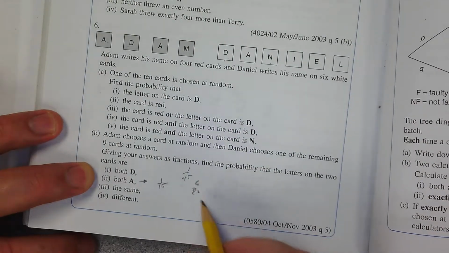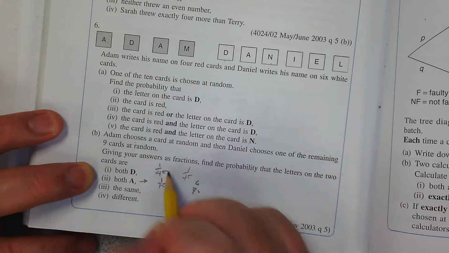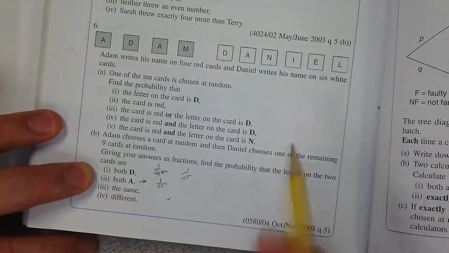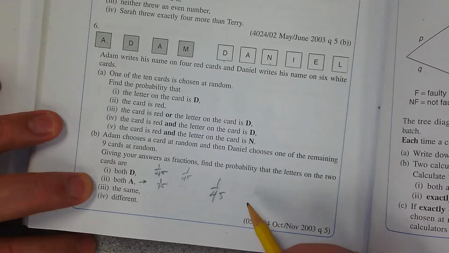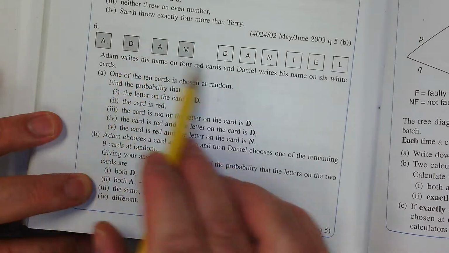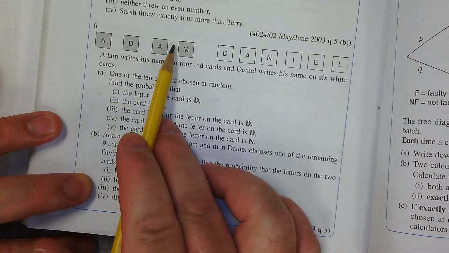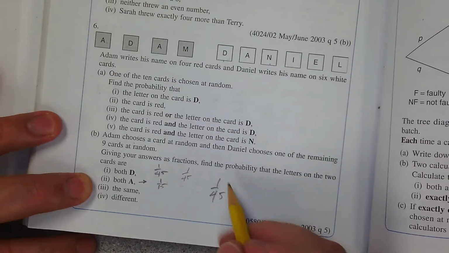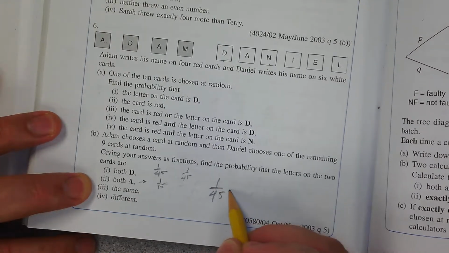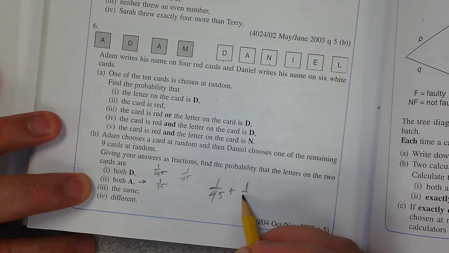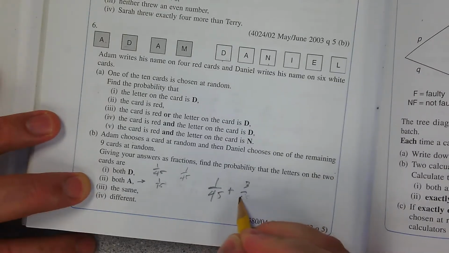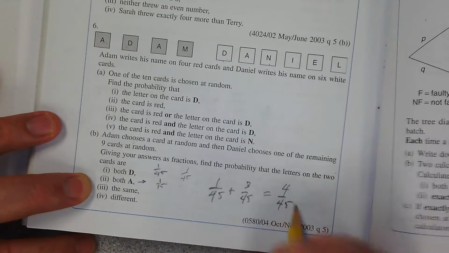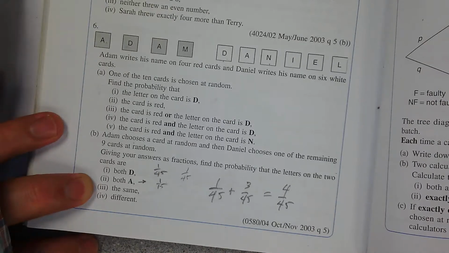So I'm going to go ahead and reduce this. This was 1 out of 45, and the other one's 1 out of 15. So 1 out of 45 was if they're both D. They could also both be an A, right? They can both be a D, because there's 2 D's. They can both be an A. That's it. There's no other repeated letters, right? So they could both be a D, which is 1 out of 45, or they could both be an A, which is 1 out of 15. Now, if we want to get a common denominator, that's 3 out of 45, so that's going to be 4 out of 45. So the probability that they get the exact same card is 4 out of 45.